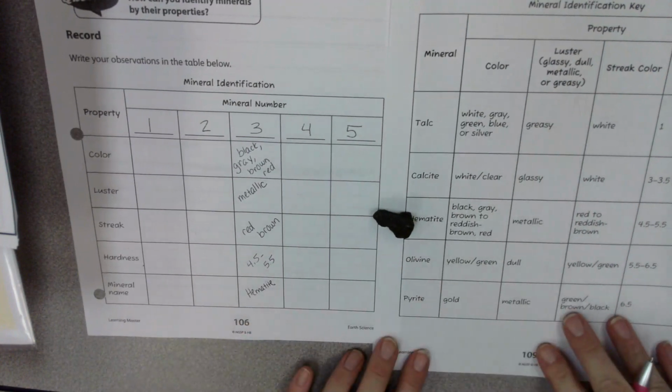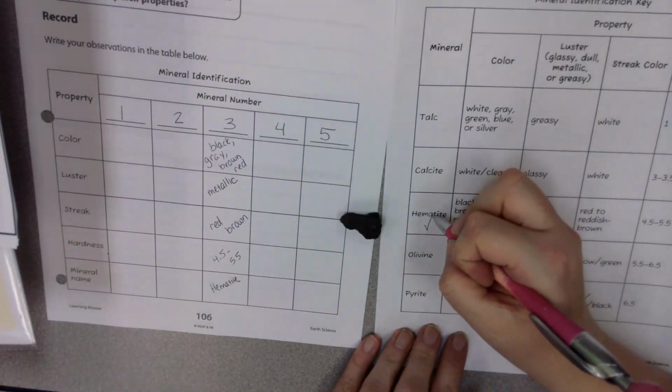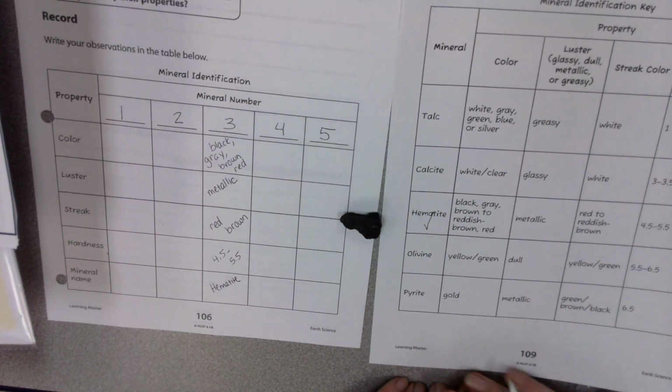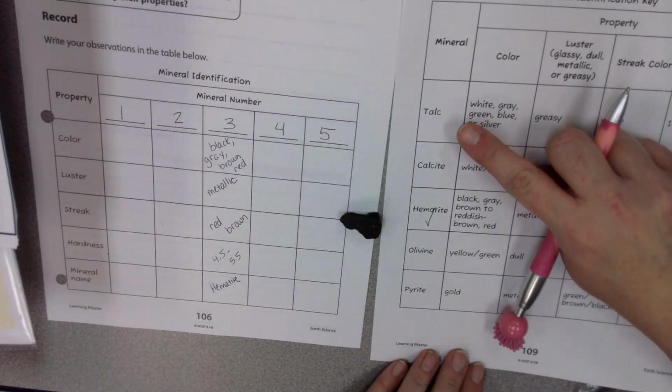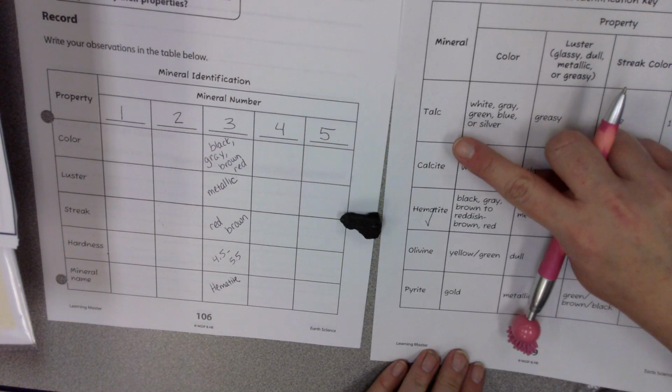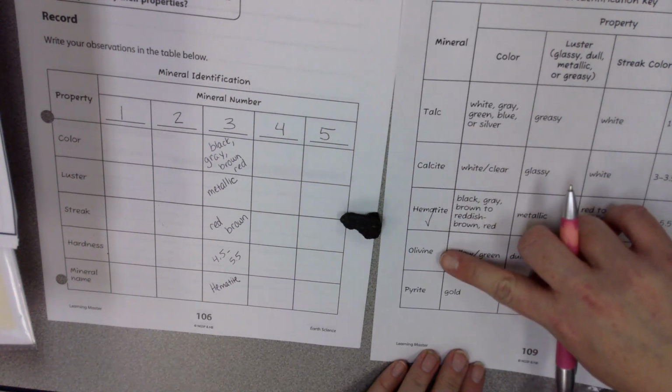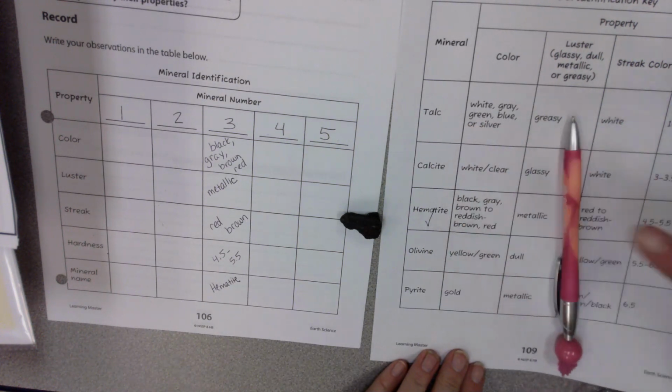So what I would do on my paper, boys and girls, is I would put a little check mark here that we use this one, and as you move on to your next mineral, you can observe to see if it's talc, calcite, olivine, or pyrite. Hopefully that helped you.